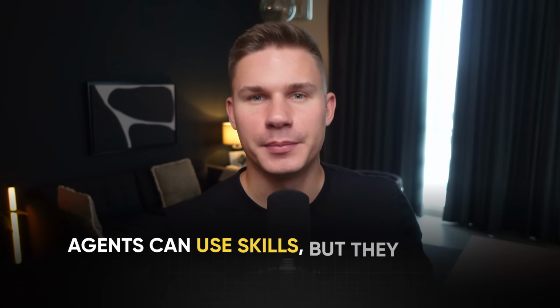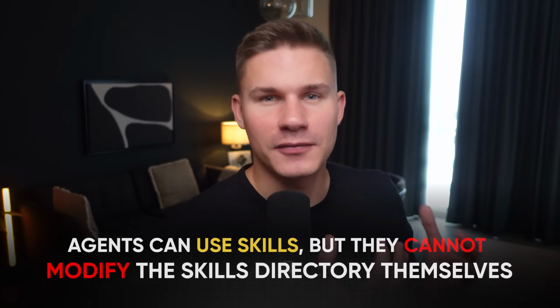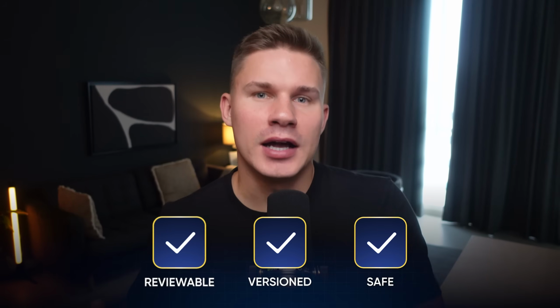Agents can use skills, but they cannot modify the skills directory themselves. Just lock that folder down with permissions inside your sandbox. That's exactly what I did. And then the agent can generate a new skill somewhere else if it wants, but it can't override the skills that you already trust. That way, every skill is reviewable, versioned in your repo, and you always know exactly what code your agent is allowed to run.